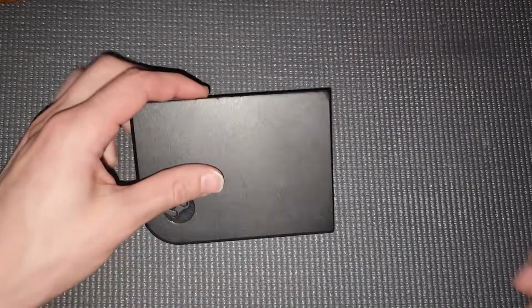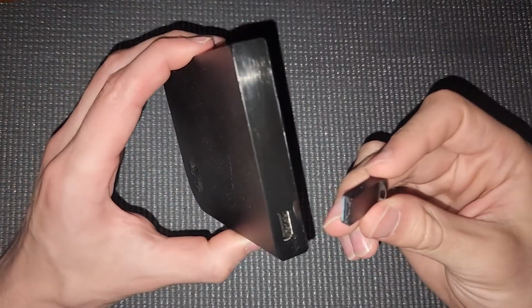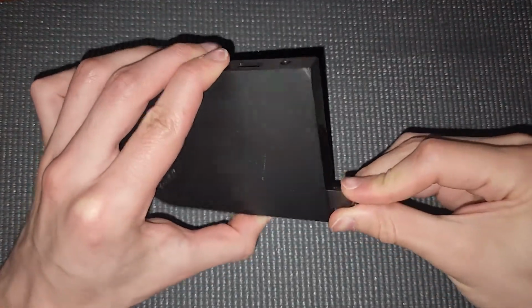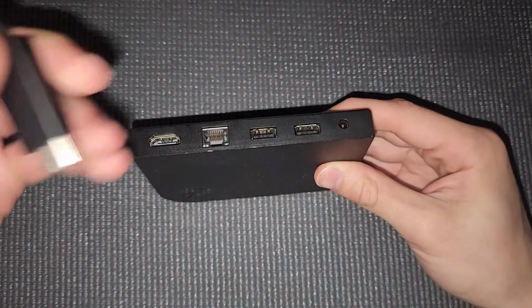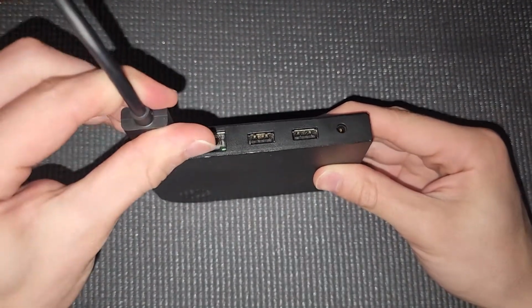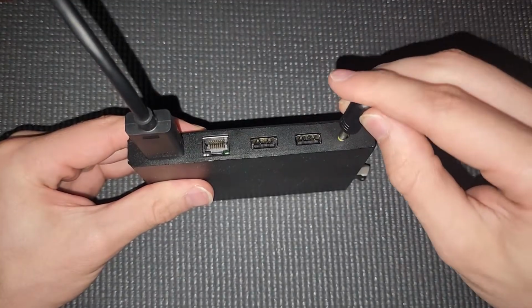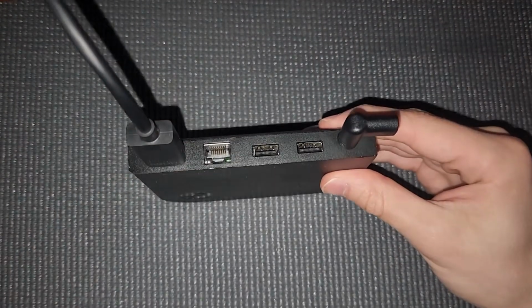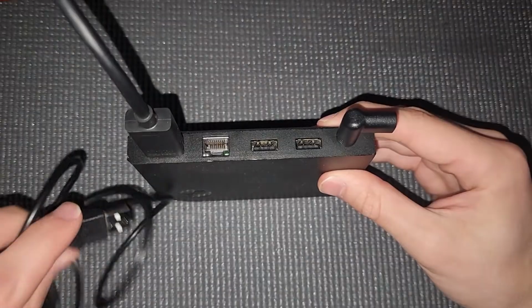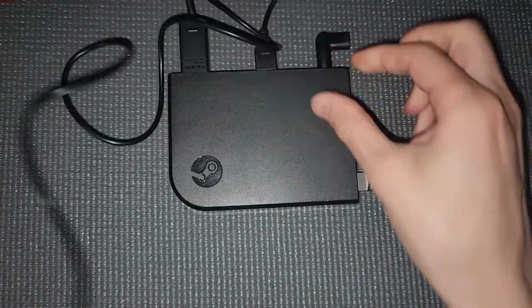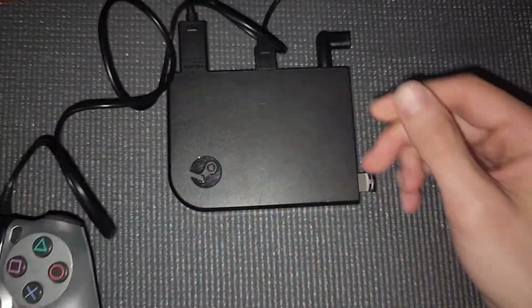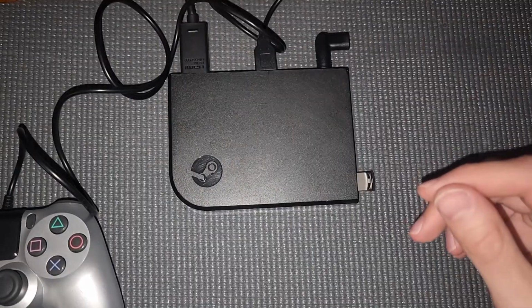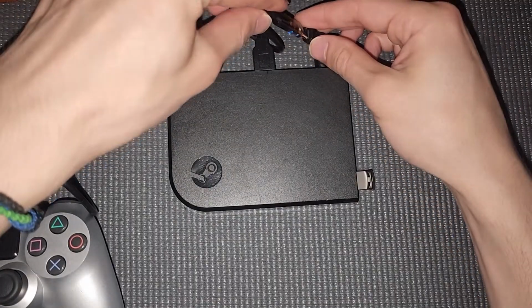So head over to your Steam Link, plug in the USB stick to any one of the USB-A ports, plug the Steam Link into a monitor or TV via the HDMI, and then plug in the power cable. Now I'd also suggest plugging in a controller, as RetroArch is a lot easier to set up on a controller than it is on keyboard and mouse. That's in my opinion, but you can plug in either. Then let's get into installing this software.